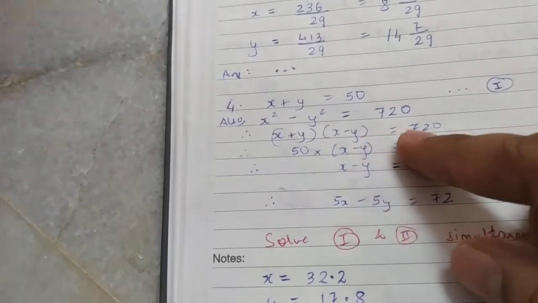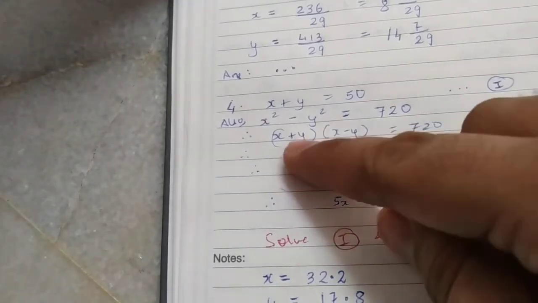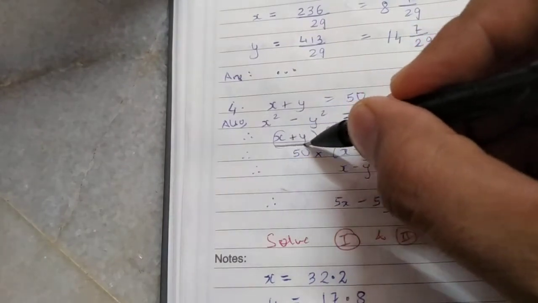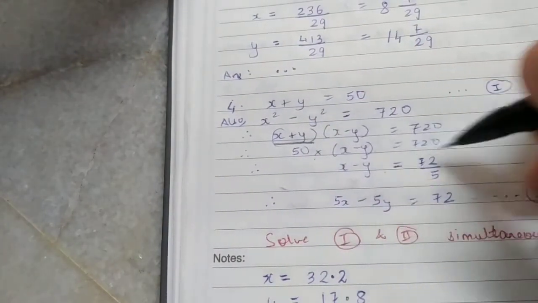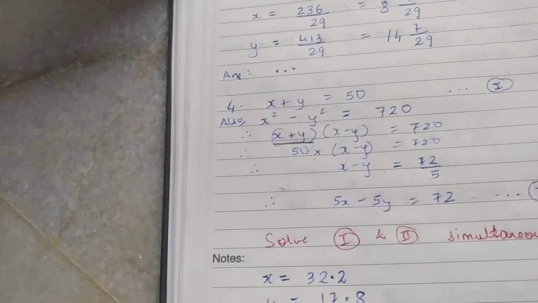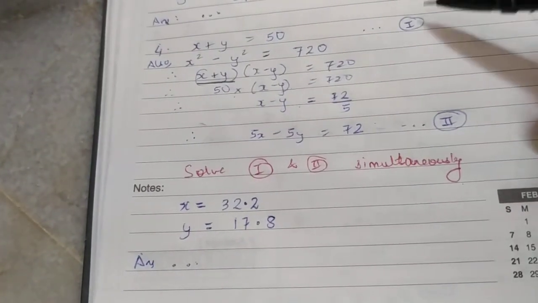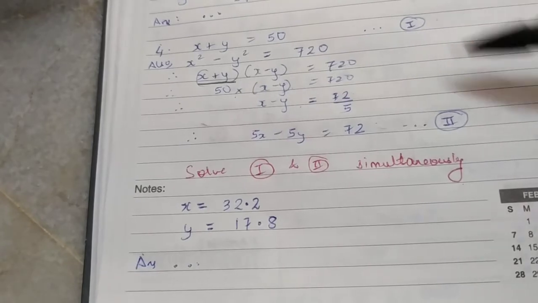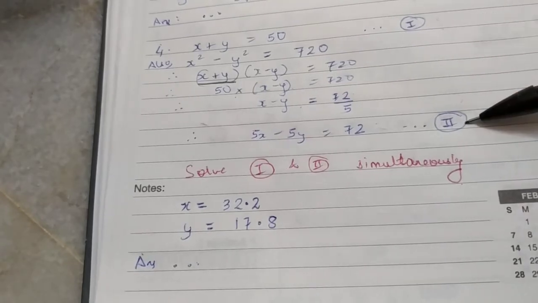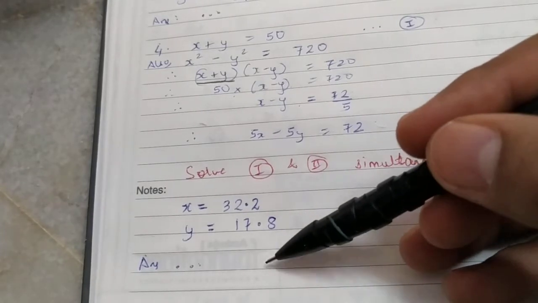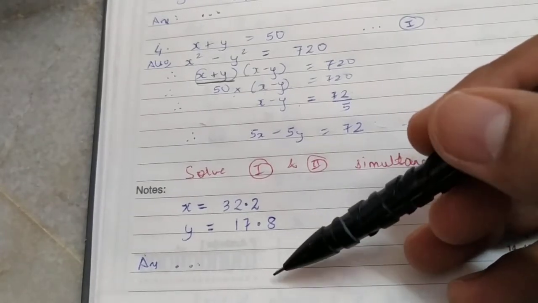We've expanded them. Now out of that we know the value of x plus y. So let's substitute that and get the value of x minus y. So we got equation number 2. Now solve these two equations simultaneously by any method of your choice and get the answers. Don't forget to write the final statement, otherwise we lose marks.